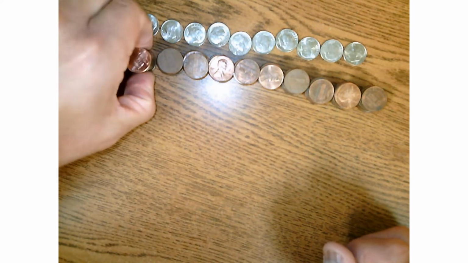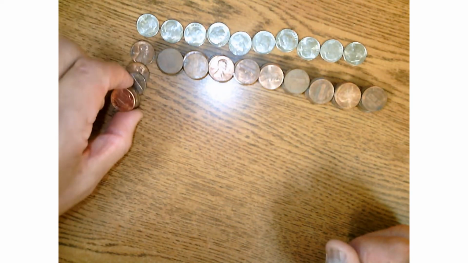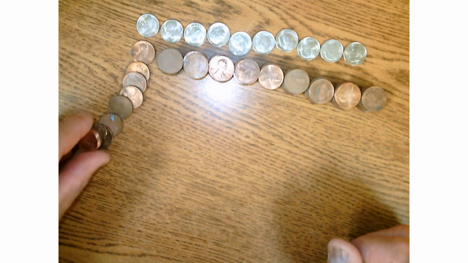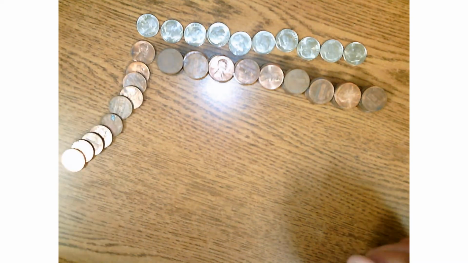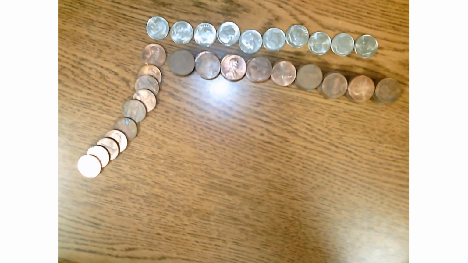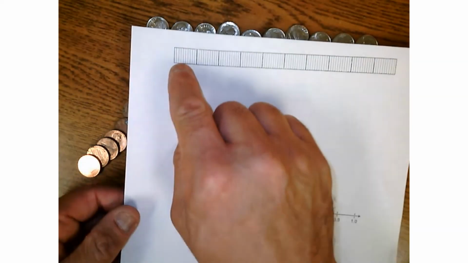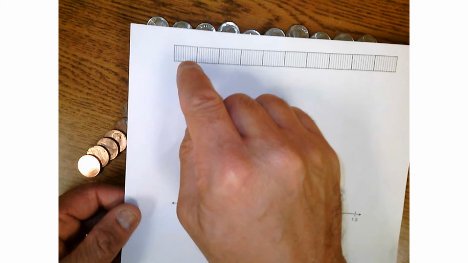Every dime has 10 pennies. 1, 2, 3, 4, 5, 6, 7, 8, 9, and 10. Every dime has 10 pennies. Inside here there's 10 little marks. Those are the pennies. Those are hundredths.